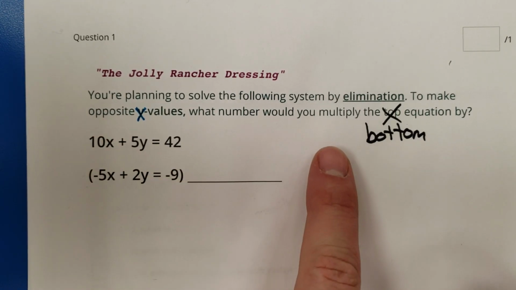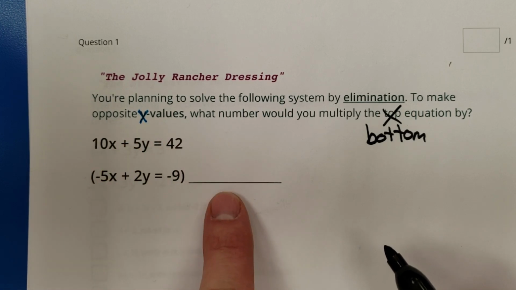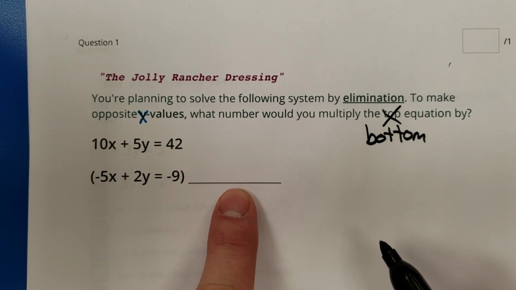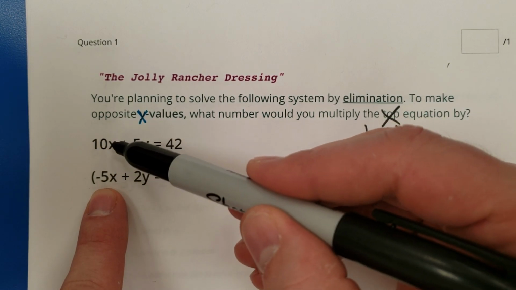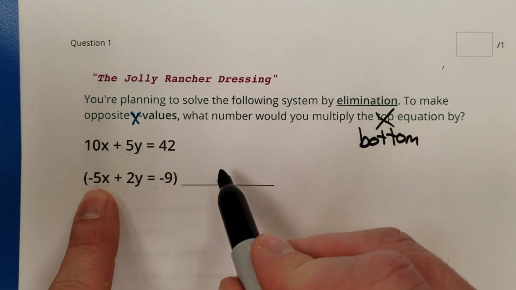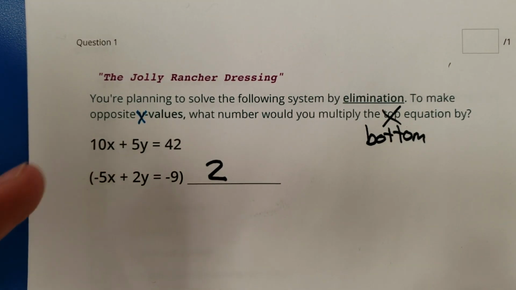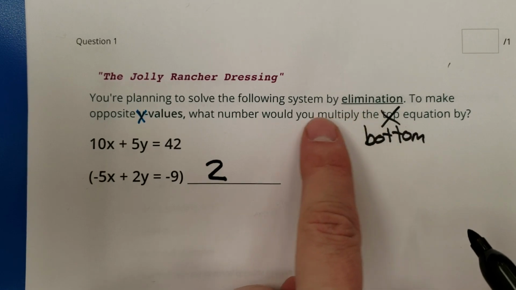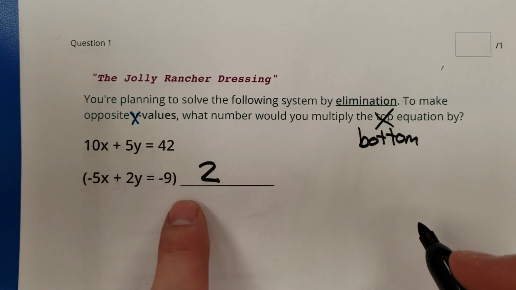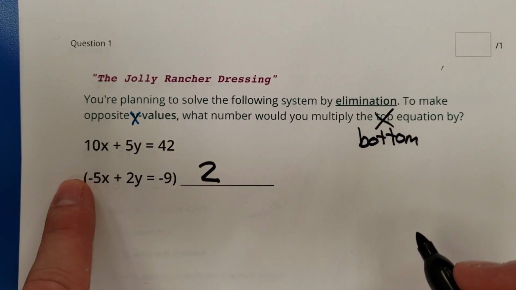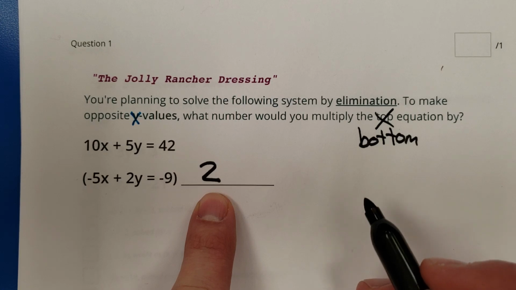Okay, so what you actually are trying to do here is, if you're going to make opposite x values, what would you multiply the bottom equation by? Well, we have a 10x and a -5x, so I think a regular 2 would do that. This is the very first step in making opposites: multiplying one of the equations, one of the conditions of the system, by a multiplier or a scalar. I think some people call it that too.